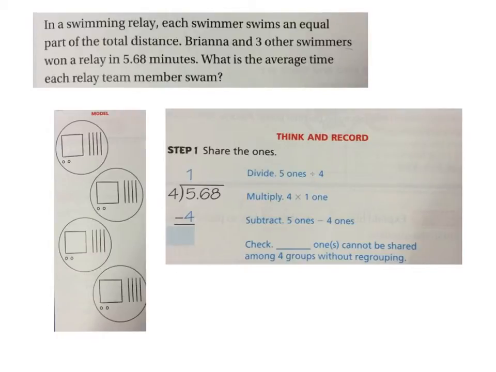What is the average time each relay member swam? Okay, so of course I see words, I see a problem. The first thing we need to do is, Yarden? What is the average time? Yeah, the question's asking us, what is the average time each team member swam? Matthew, what's the important information we need in order to solve this problem? That there's 4 people who are in the relay race and that the total is 5.68. Yeah, 5.68 minutes, right? Yeah. And that we're trying to find the average.